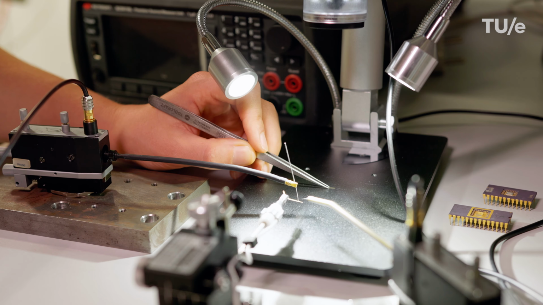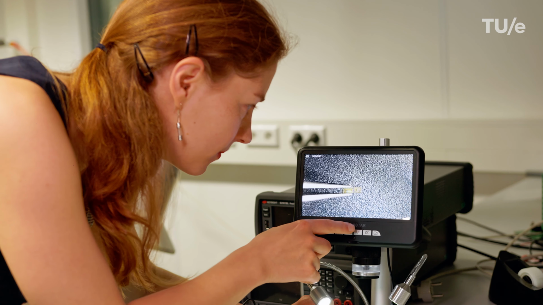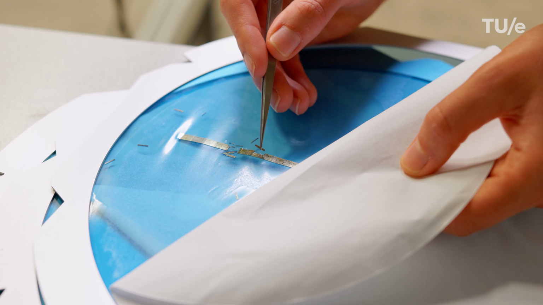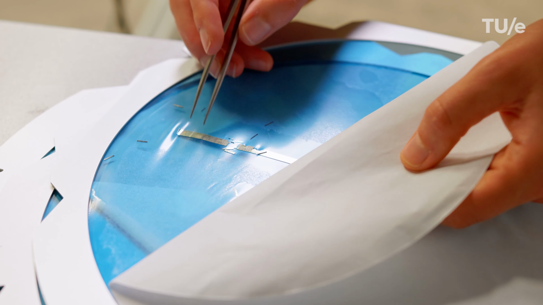Now, these metal traces, they cannot be too narrow, because then you cannot produce them. But they can also not be too densely spaced, because then they will interfere with each other. In total, there are hundreds of rules that you have to adhere to. But luckily, the computer can help you decide whether your chip is actually producible.